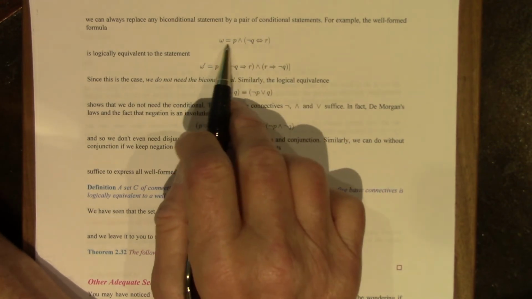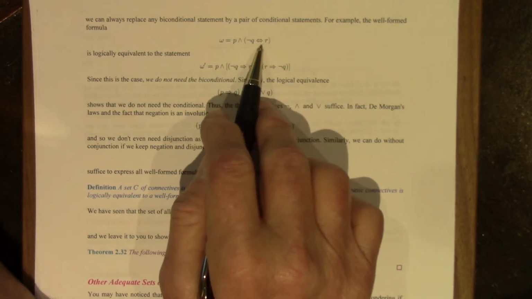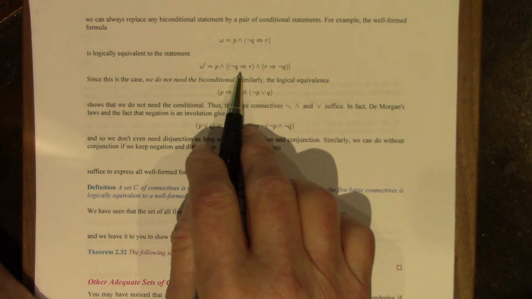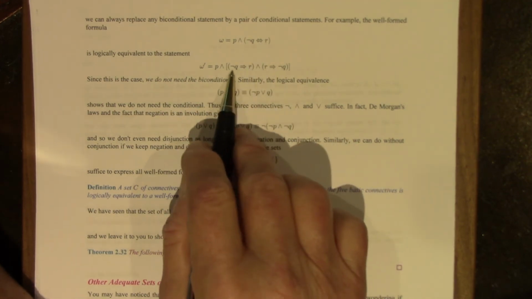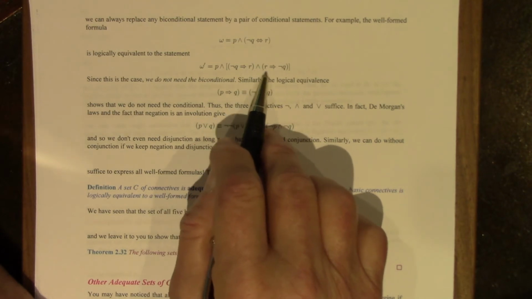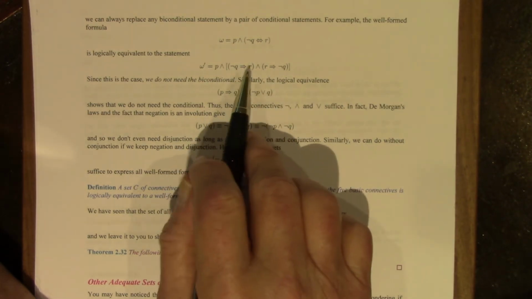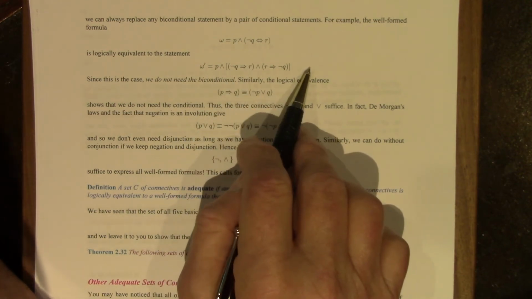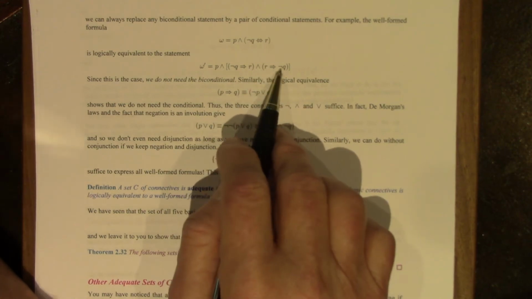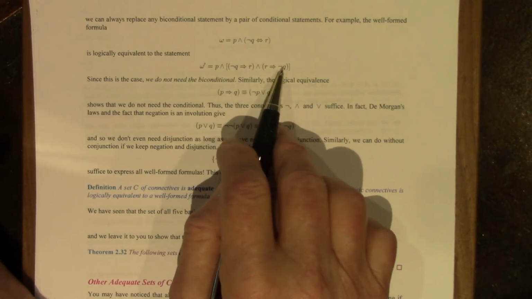So for example, if you look at this well-formed formula, it's logically equivalent to this one, where I've replaced not Q if and only if R by not Q implies R and R implies not Q. Okay. So at the expense of having longer formulas that are more difficult to read, we don't ever need to use a biconditional.